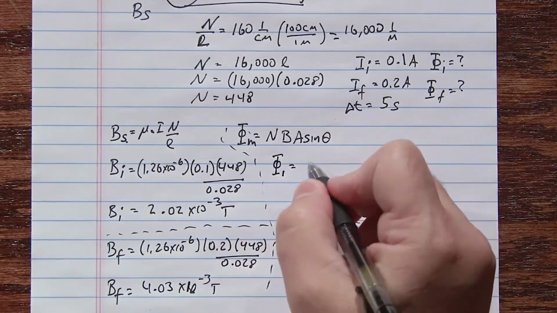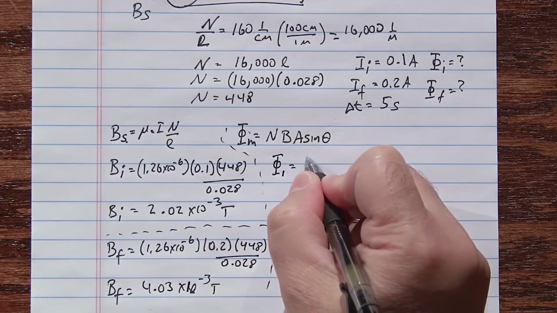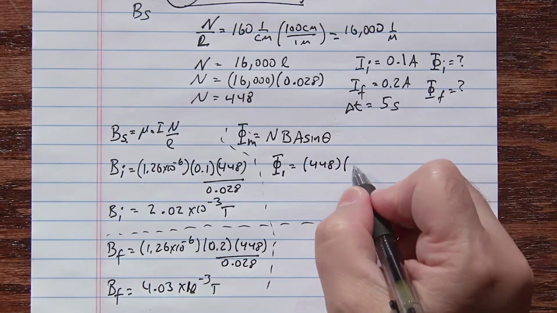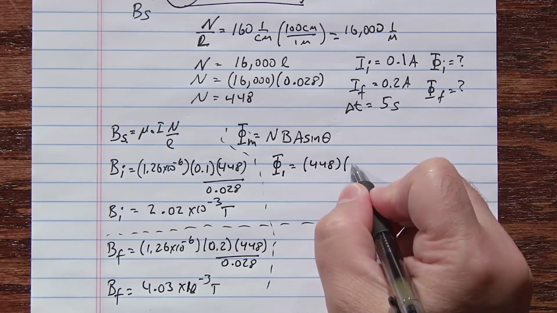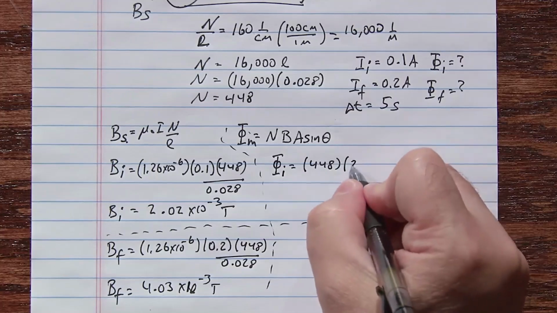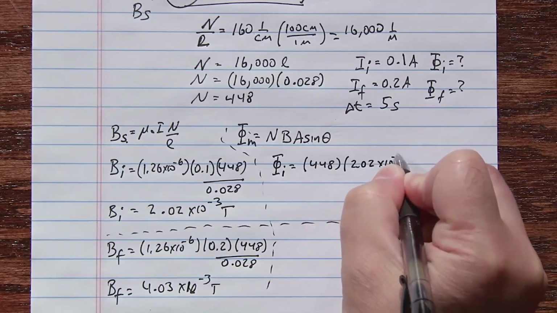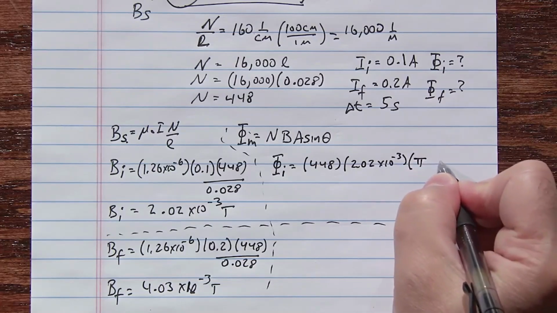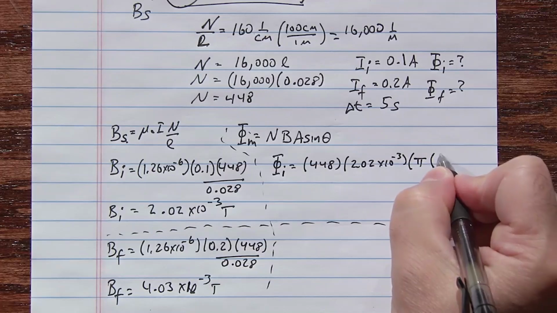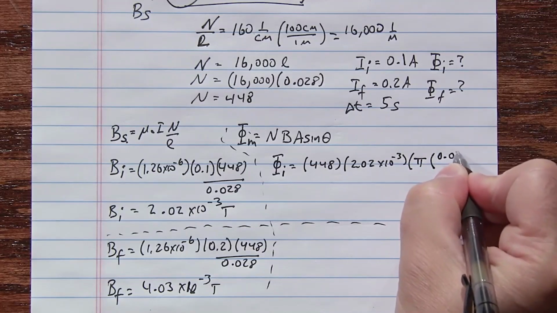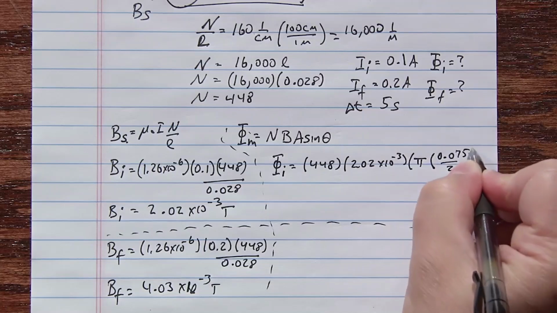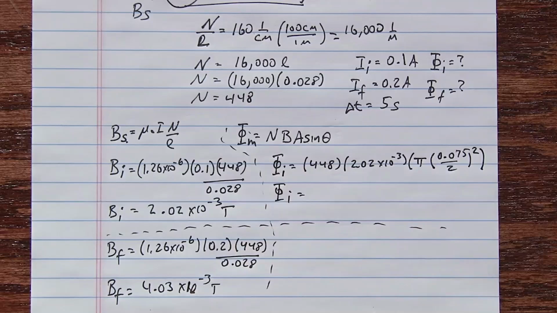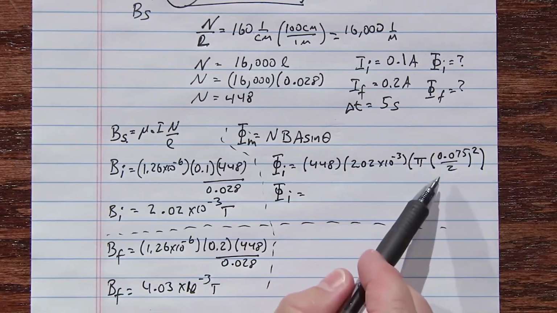Phi initial is equal to N, which is 448, times B initial. In this case, B initial is 2.02 times 10 to the minus 3 Tesla, times the area, which is going to be pi times the radius squared, which is going to be 0.075 over 2 squared. So phi initial is equal to, when you do this calculation, be careful about your parentheses.